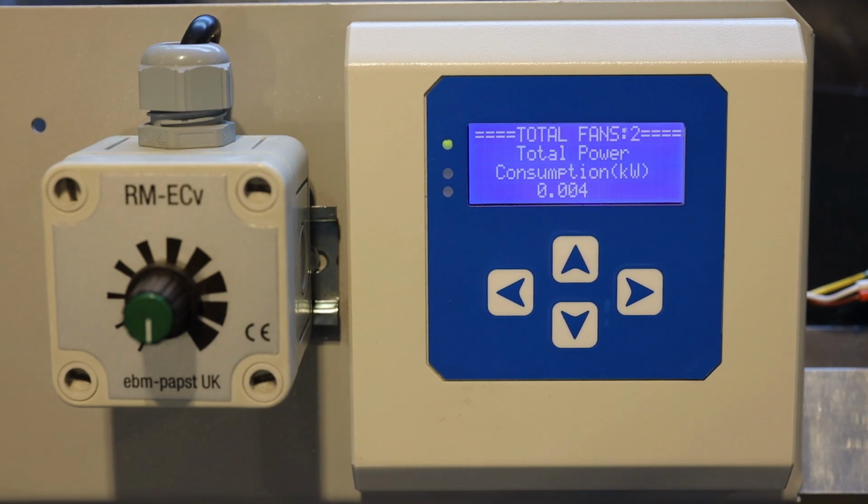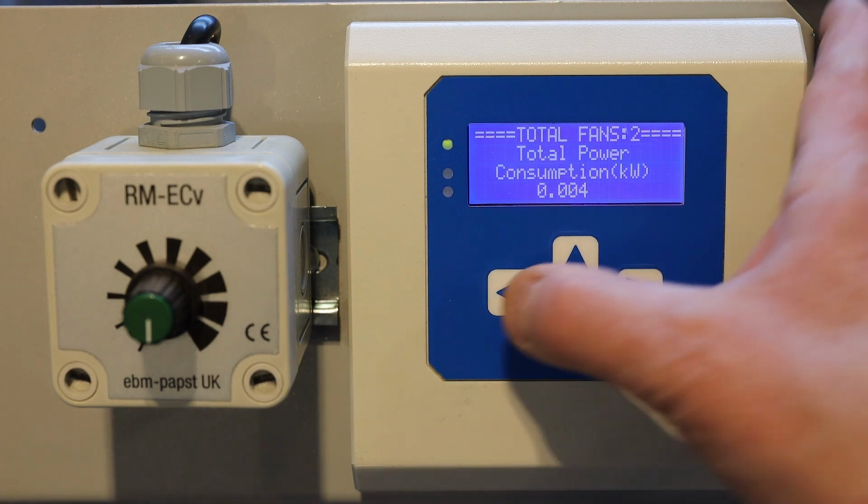For Modbus control, I will be using ModScan software to write to the holding register that sets the speed of the fan array in terms of percentage. I will also be reading from the holding registers to confirm the actual speed of the fans. To set up control via Modbus, use the left arrow on the keypad to take you to the main menu.